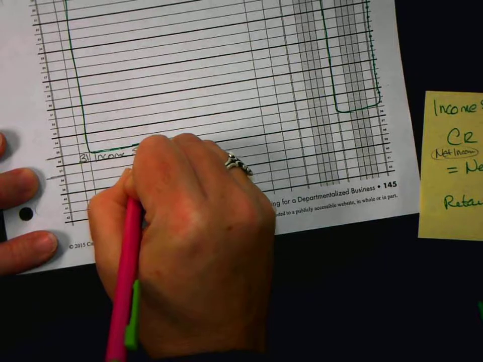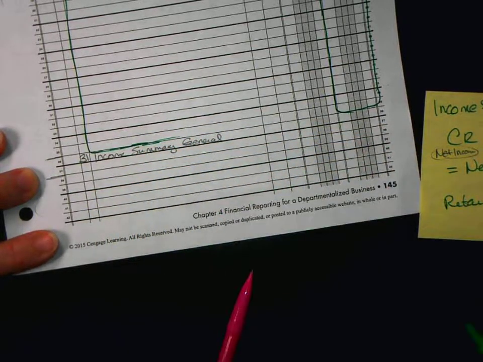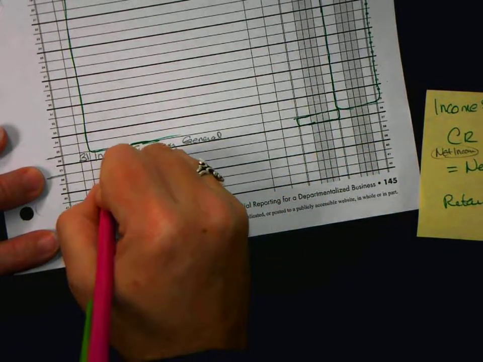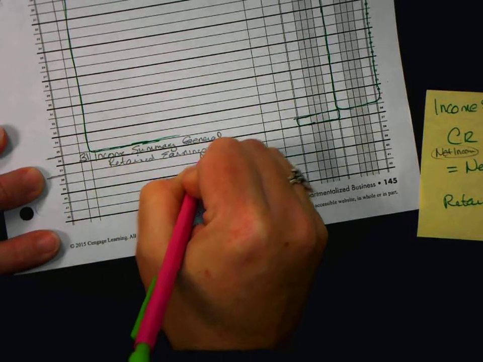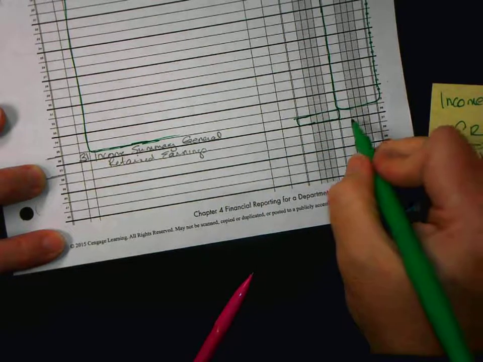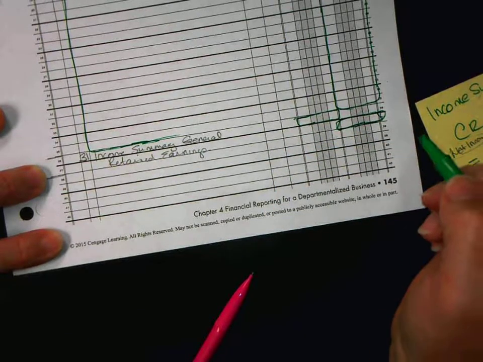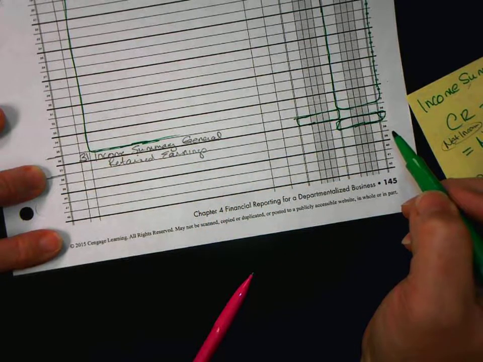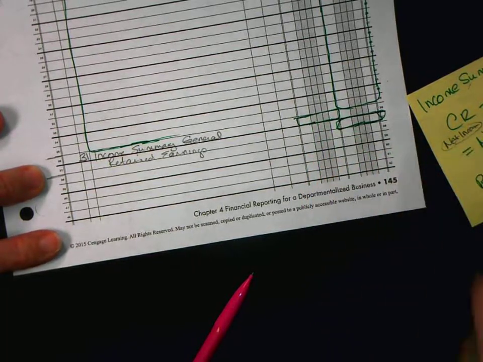Income summary general is our debit, and retained earnings is our credit. And remember, retained earnings is owner's equity. Owner's equity has a credit increasing side, normal balance. So if you're crediting retained earnings, that means you're adding to your capital. You're adding to the value of your company, and that's good. That's what we want to see.